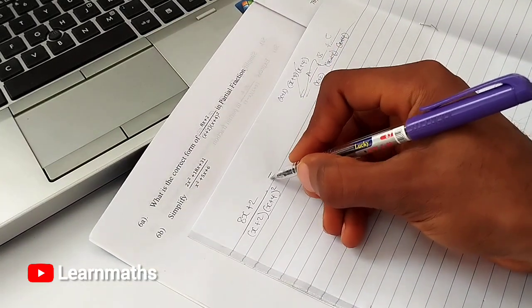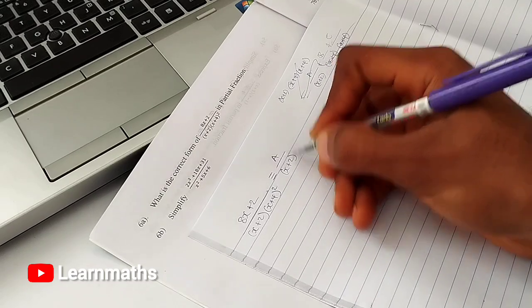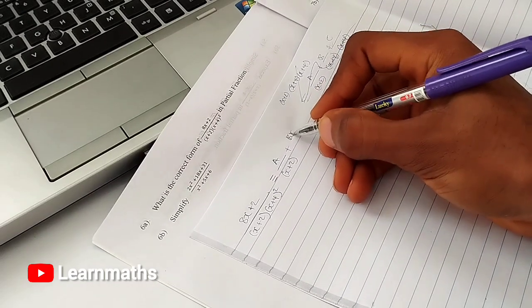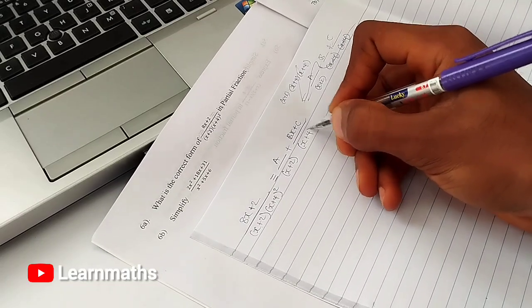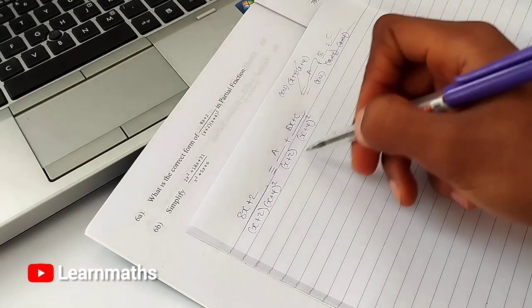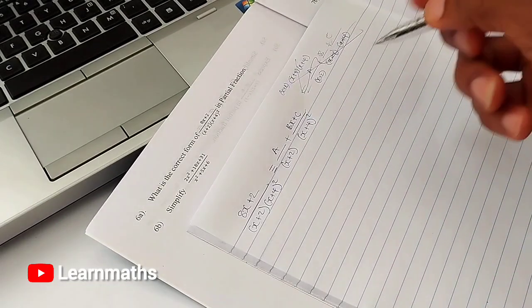So express this as partial fraction. We say A over the first denominator, which is (x + 2), then plus (Bx + C) over the second denominator, which is (x + 4)². Right, now this is the right way to go. Now all you have to do is solve for the value of A, B, and C, right? So let's solve for the value of A, B, and C.